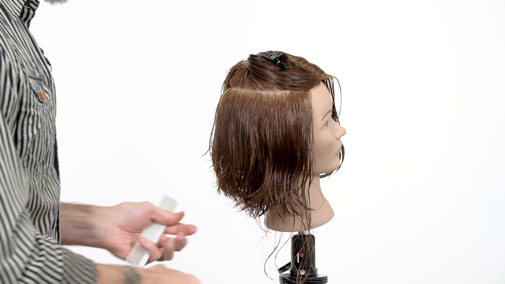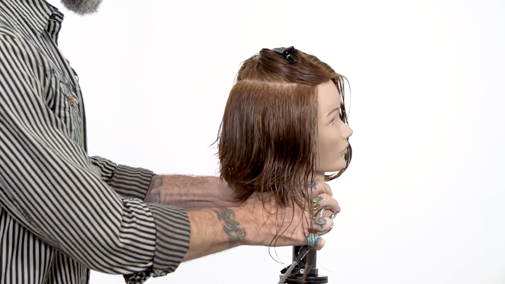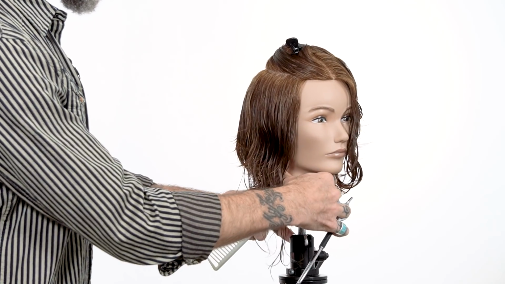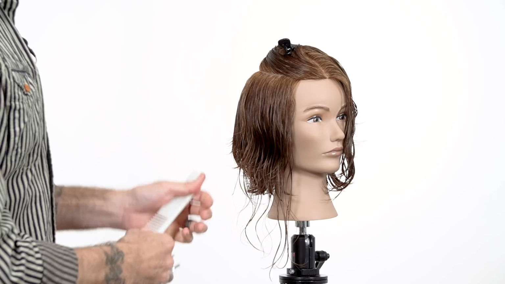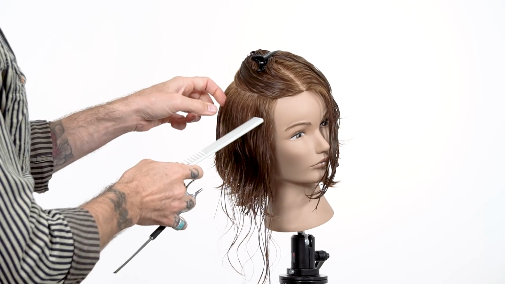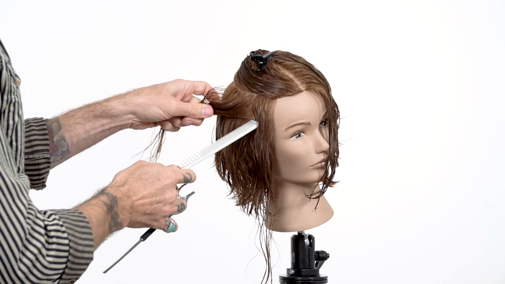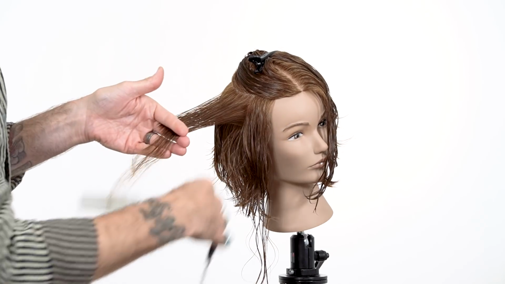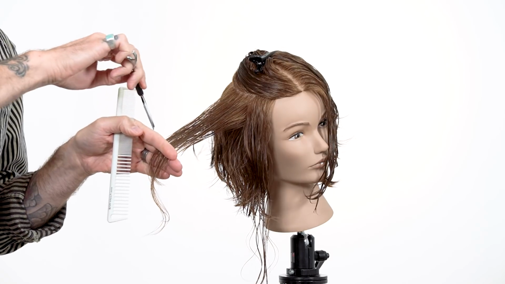Again, this first section you can think of as about 90 degrees to the natural head shape, or just a little bit above 90 degrees to the wall, which it might be beneficial to think about it from the wall because the rest of the sections are going to be measured more in relationship to the wall than the head shape.